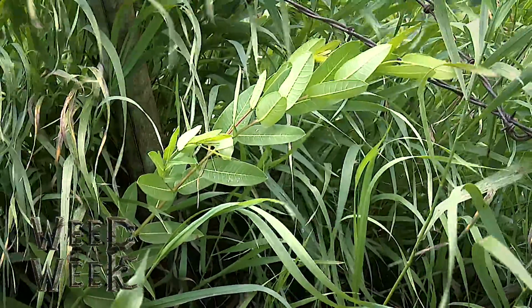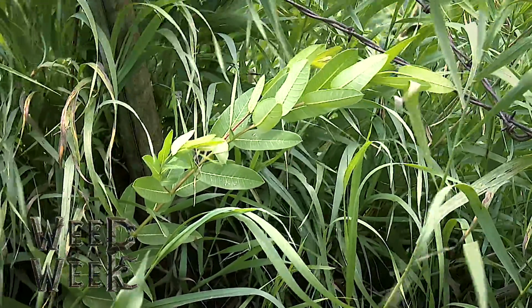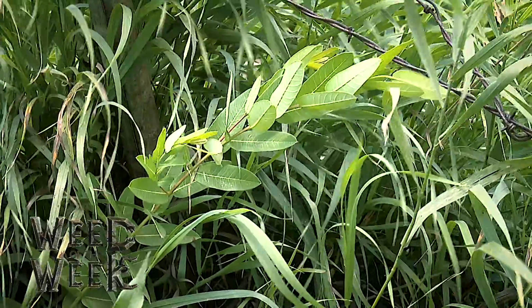One other thing you want to watch for in your fields is our weed of the week. Can you identify this week's weed?